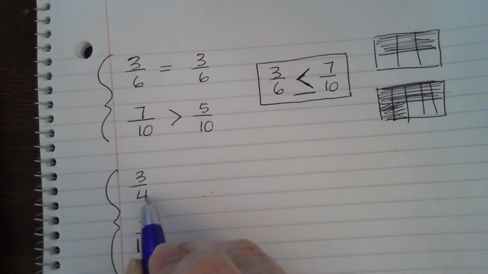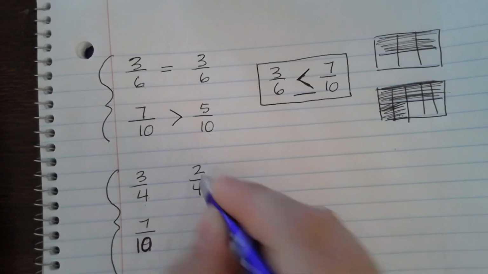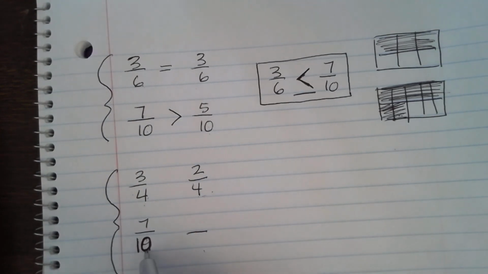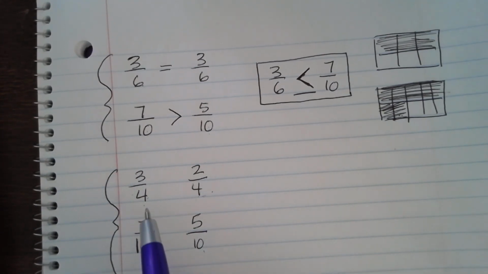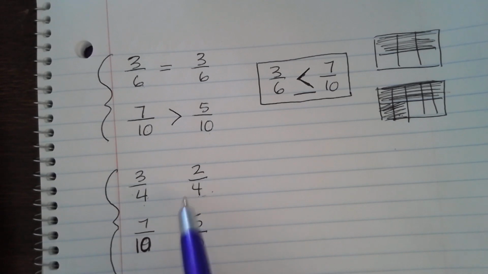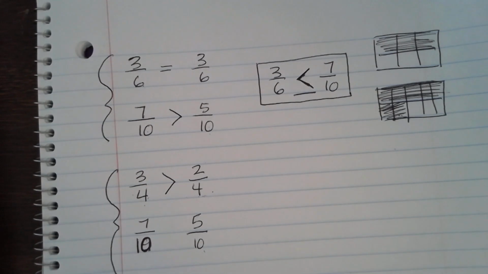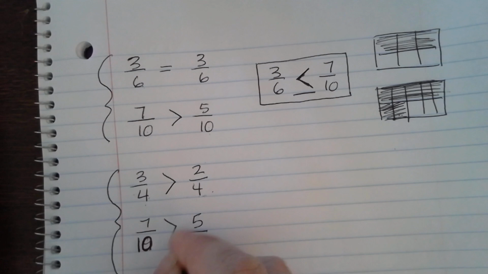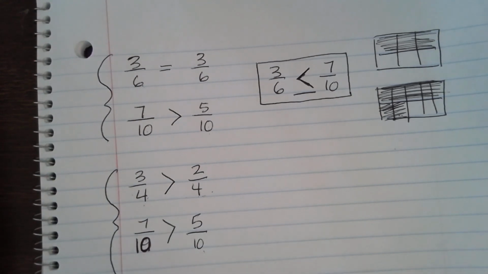All right. So half of a fraction with the 4 at the bottom would look like 2 out of 4. Half of a fraction with a denominator of 10 would look like 5 out of 10. So when I look at 3/4 and 2/4, which one's bigger? 3/4. 3/4 is bigger than half, right? Same thing here with 7/10. So what do I do when that happens? Now I'm thinking, okay, well, they're both bigger than half when I compare them.